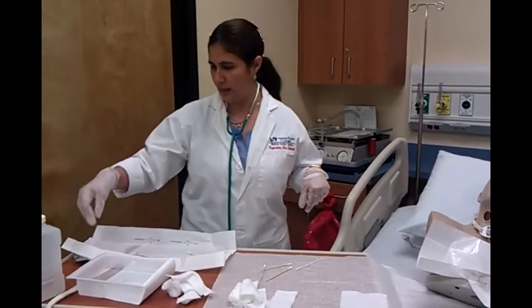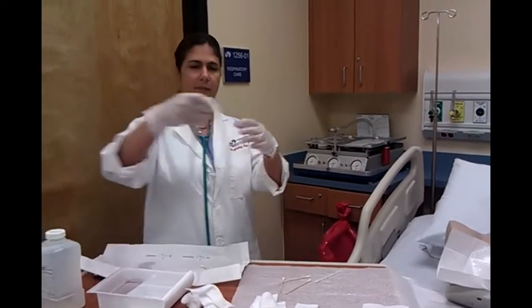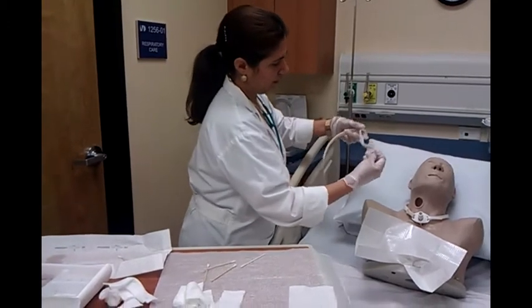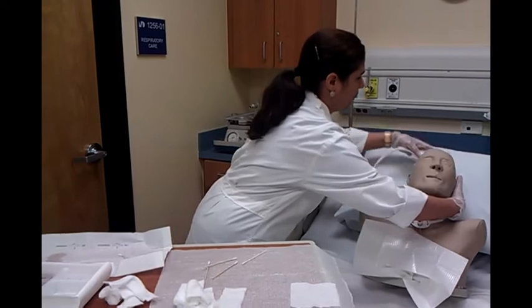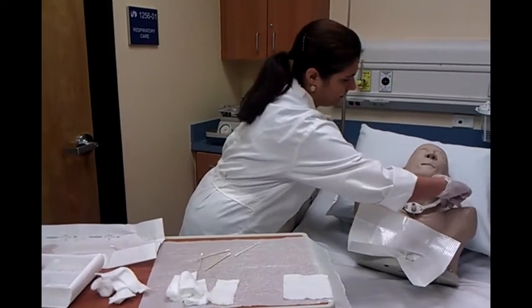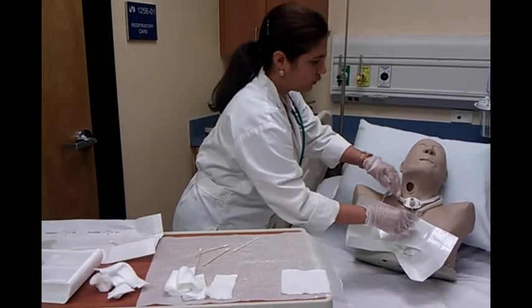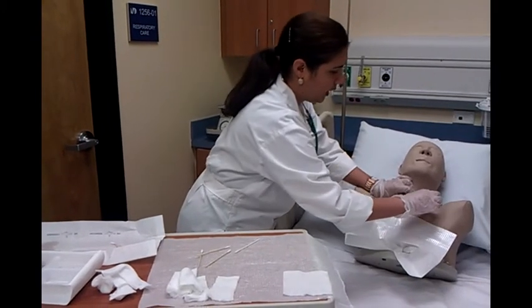Now I'm going to change the tie for a new tie. I'm going to gently turn my patient and put the tie around his neck. When I'm changing the tie, I have to hold the flange and the stoma well so it doesn't come out of my patient.